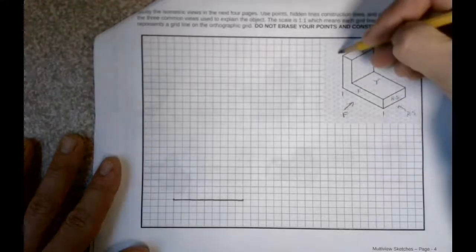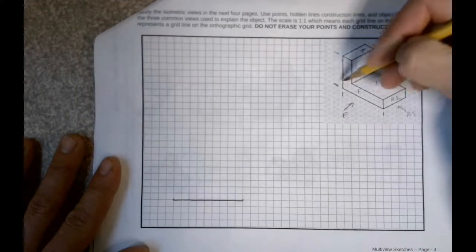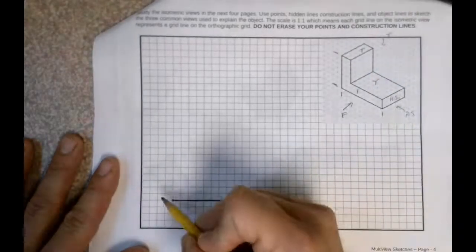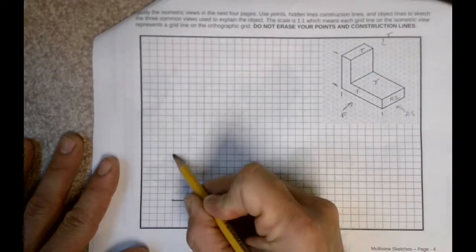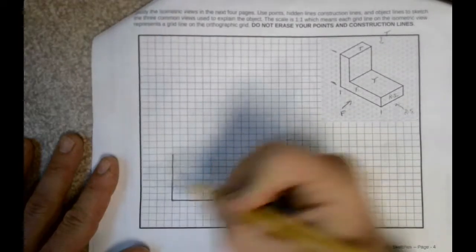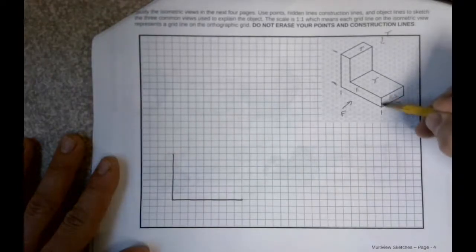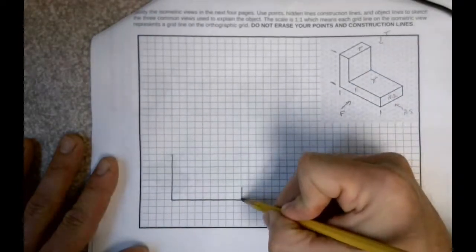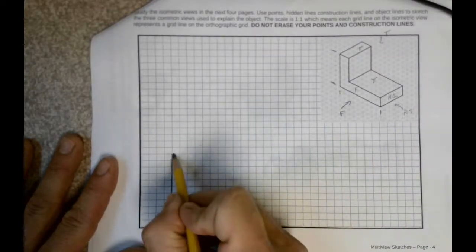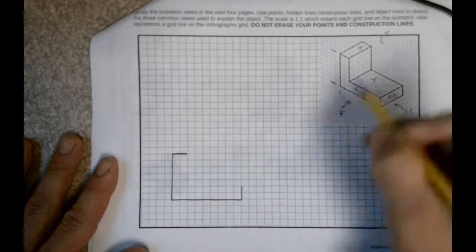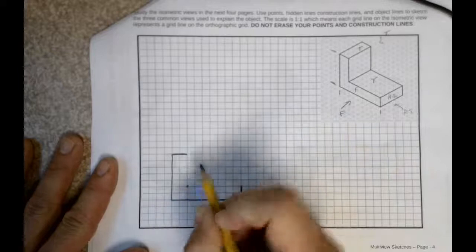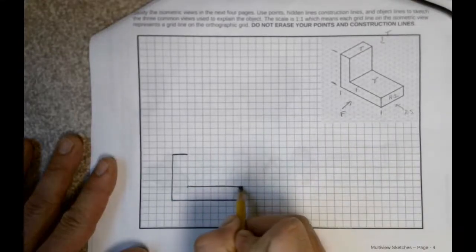I need to count the height in the isometric grid. The height is 1, 2, 3, 4, 5, 6, 7 blocks high, which is up to here. And it's 2 blocks in height on the other end. Project where those two will meet after I create this width line. And there's my L-shaped front view.